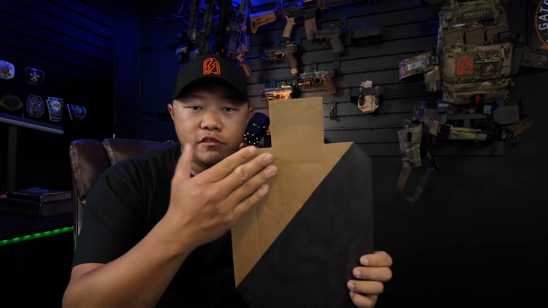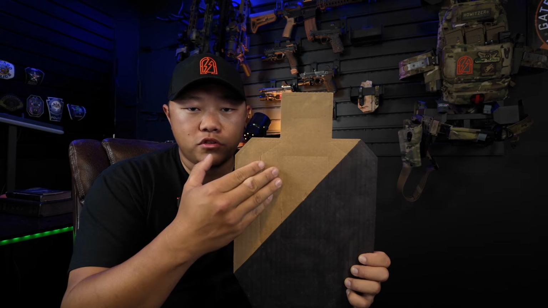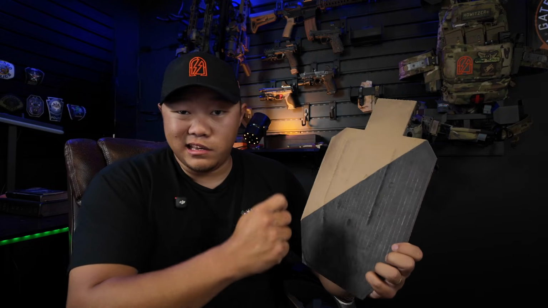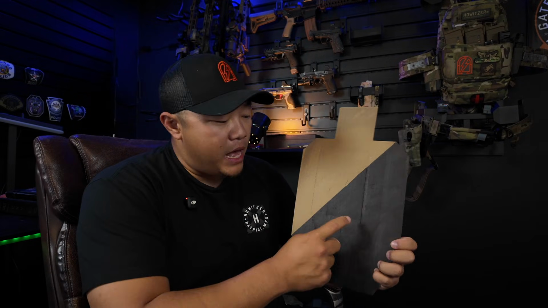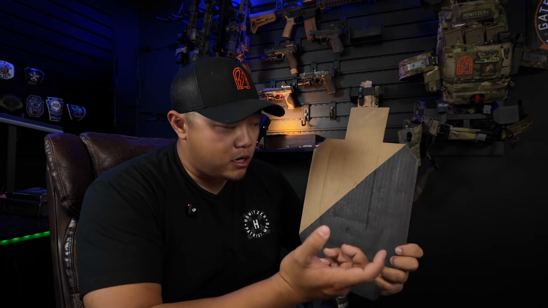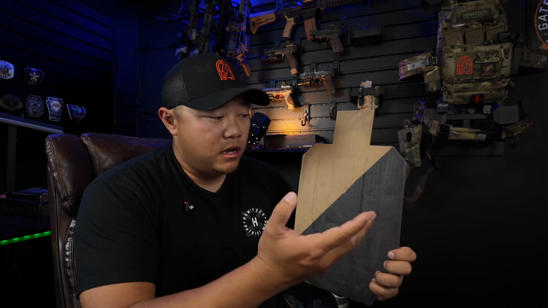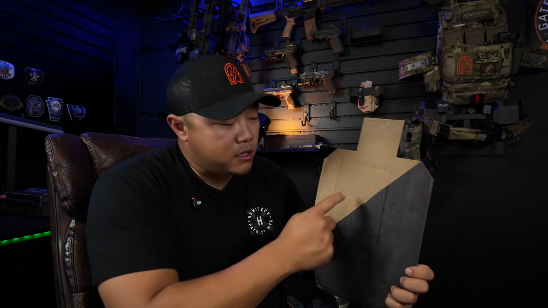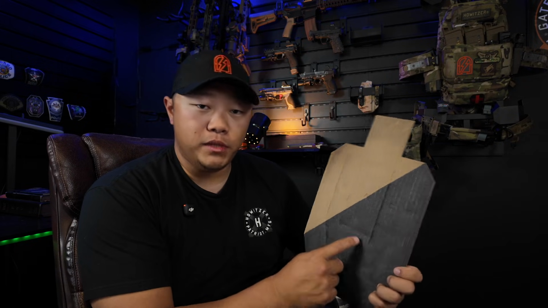And what you've got here is the brown cardboard. That's the portion that you're going to shoot at. And the black paint, or in this case, a bunch of Sharpie, is what's called hard cover, right? So hard cover would be the same as if there was a wall here blocking your view, or a barrel here blocking your view. Basically, any shot that goes into the black is a complete miss.